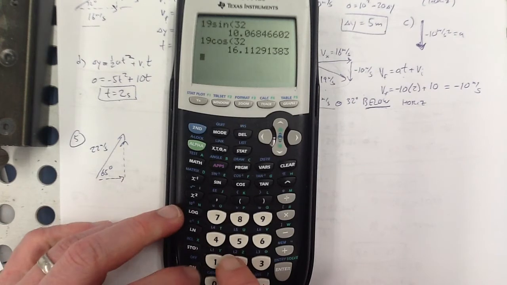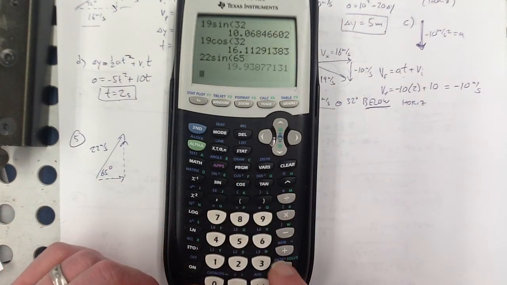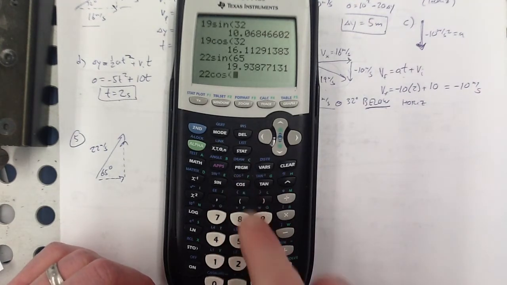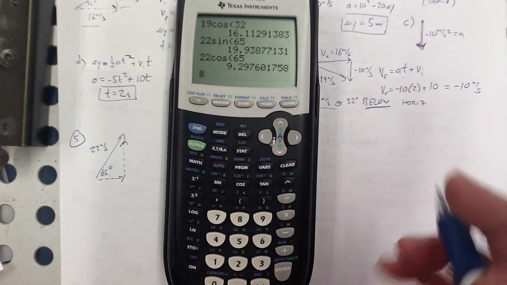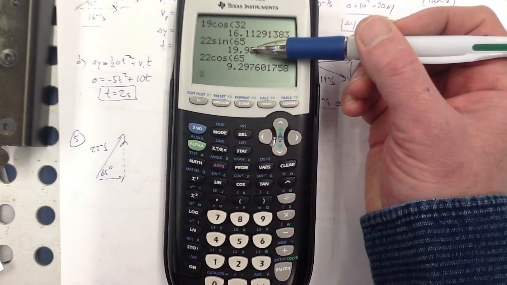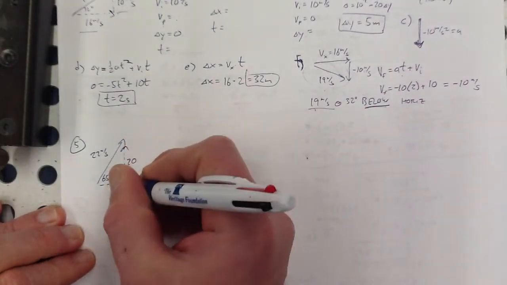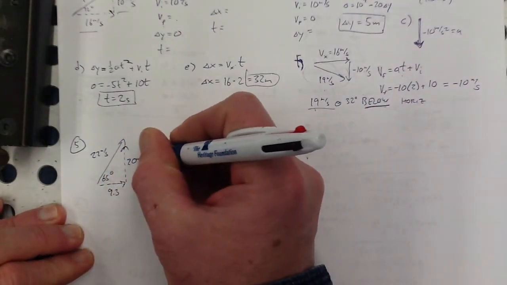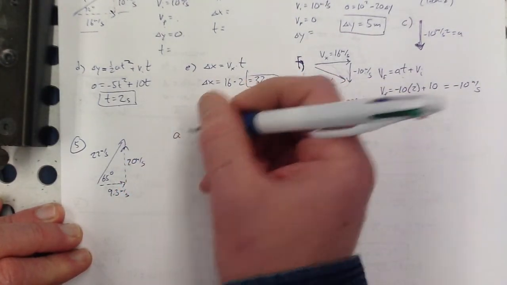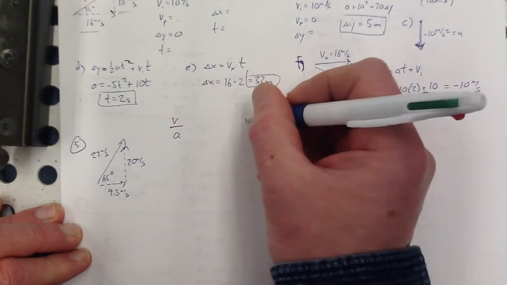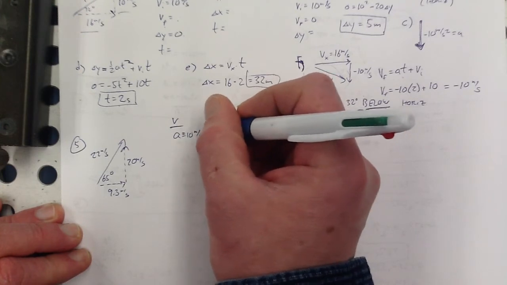Find my components here. 22 times the sine of 65. 22 times the cosine of 65. And looks like I have 2 sig figs in this, so I'll stick with that. I'm going to call that 20 and 9.3. So in the vertical direction, got an acceleration of negative 10 meters per second squared.